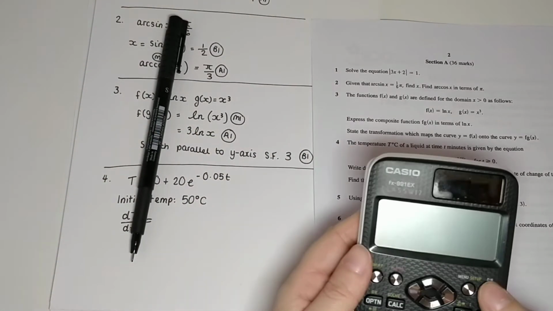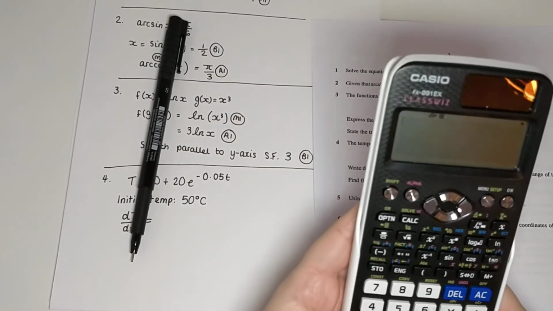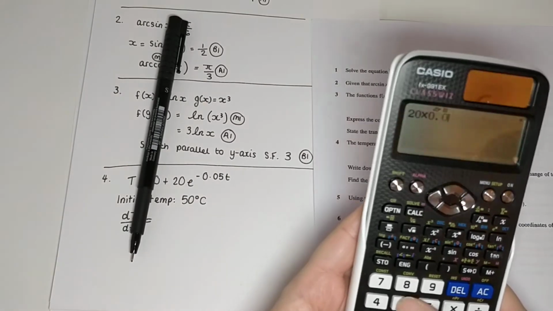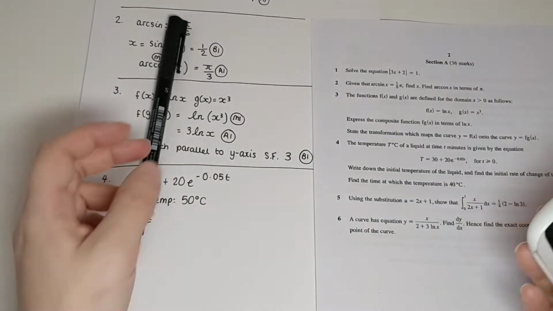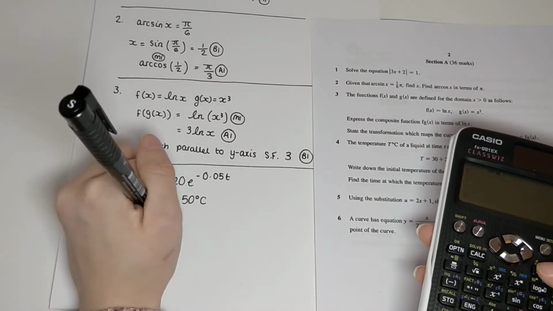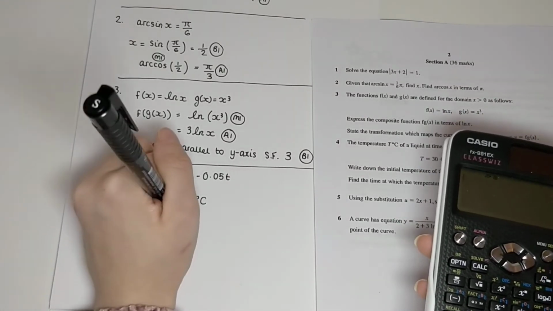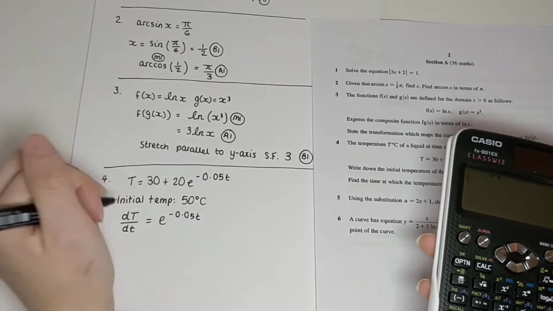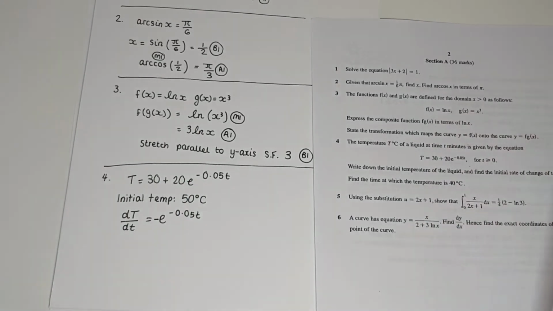I feel like it is probably 0.1, but I don't trust myself. Yeah, okay, it's 1. So yeah, good job I didn't trust myself. So it's 1 e to the minus 0.05 t. I almost forgot the minus as well. Oops.